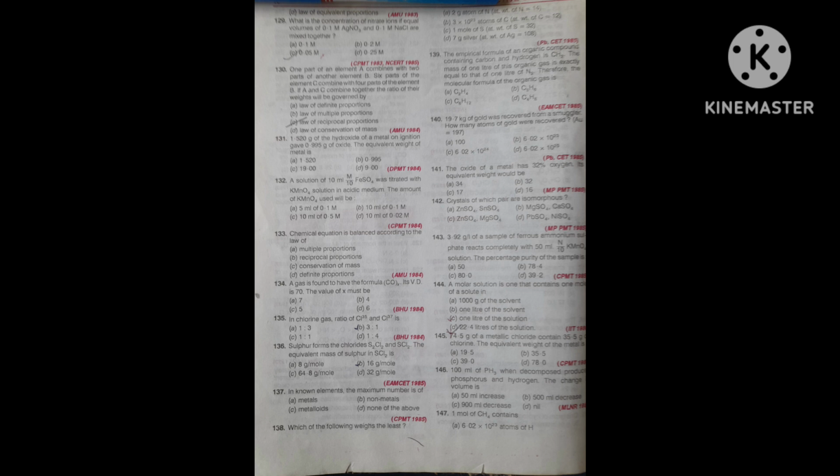But here in the question, how much have they given? 3.92 gram per liter. Then here the percentage of purity you can calculate. Out of 3.92, only pure salt is 1.96. This is half of 3.92. Hence it will be 50%.